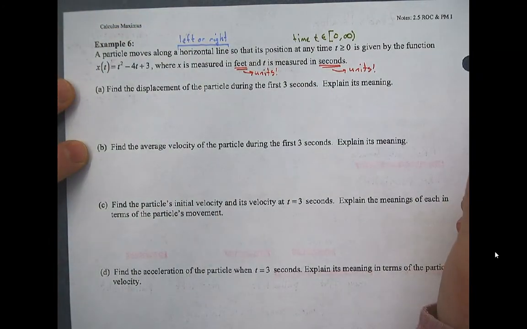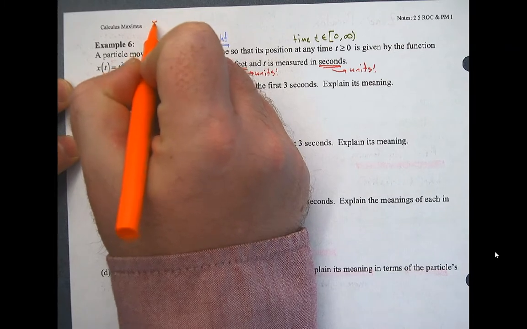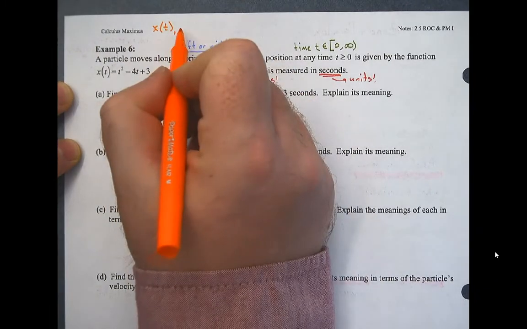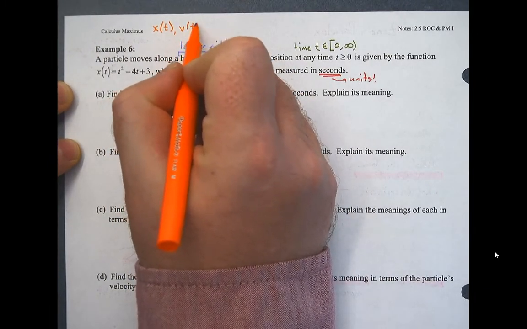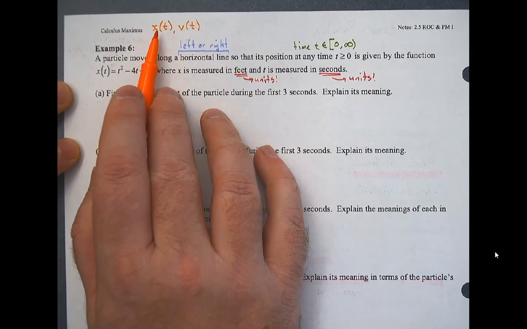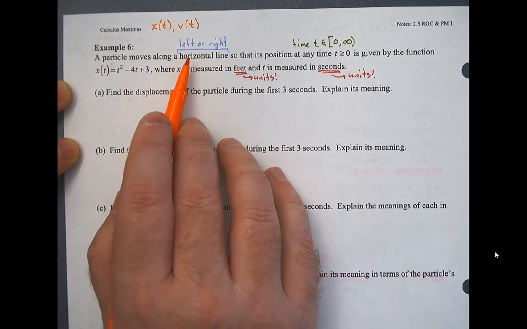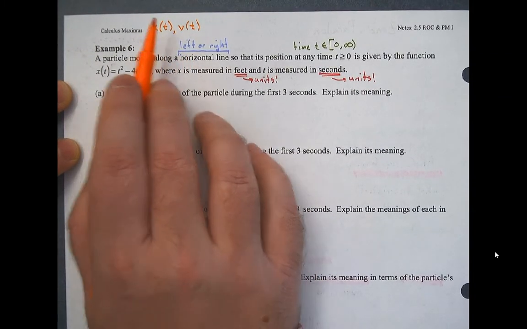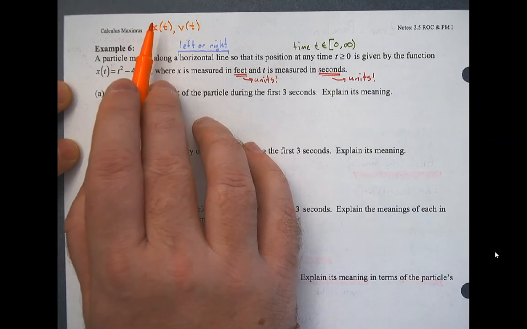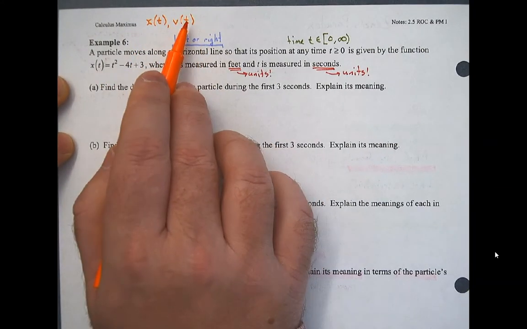We have position, x of t. Then we have this thing called velocity, which is v of t. Now, position, sometimes they'll use s, sometimes they'll use p, sometimes they'll use x, sometimes they'll use y. In this case, x makes a lot of sense because we're moving horizontally. If this was a vertical line, we would probably use y of t. The position equation changes its letter all the time, and I'm not sure why. The other two don't. It's always v and it's always a for velocity and acceleration.